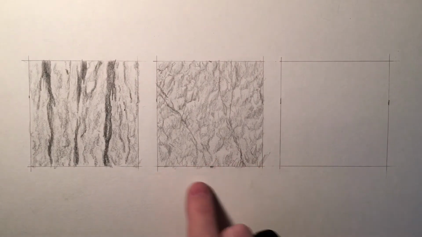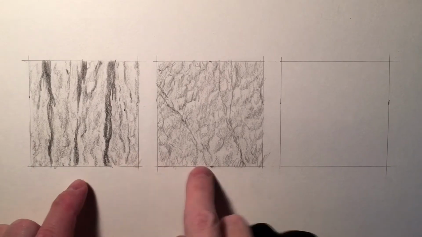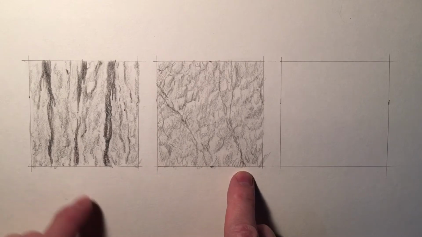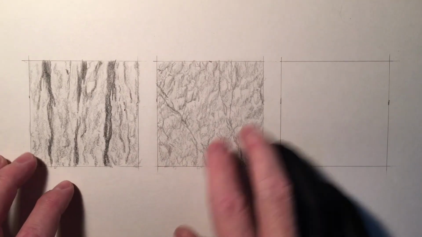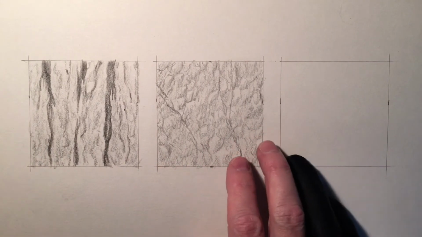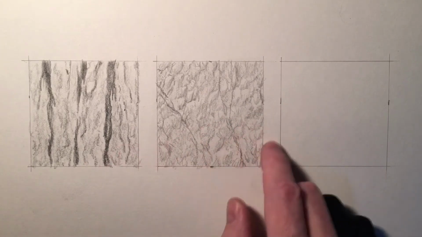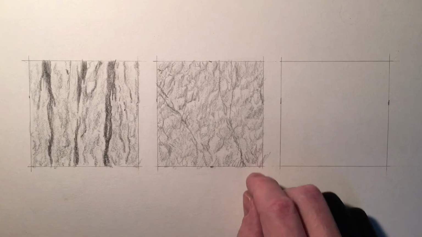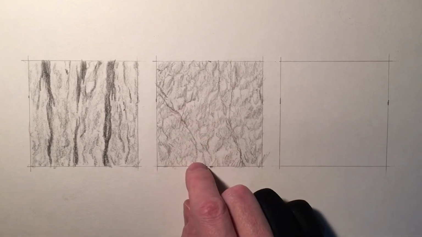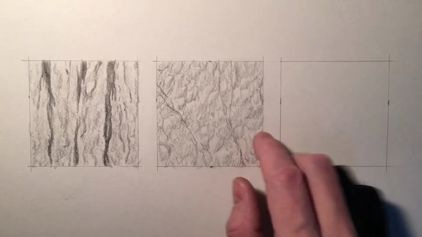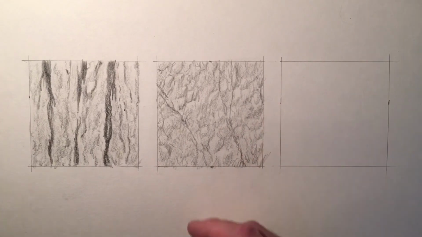Now you'll notice that both of these textures so far have been organic. With organic things, there's a lot of random stuff going on. So if you deviate a little bit from the photograph, if you get a little bit off all the detail that's in the actual photo, it's not that big of a deal because it's all pretty much true to what the texture is.